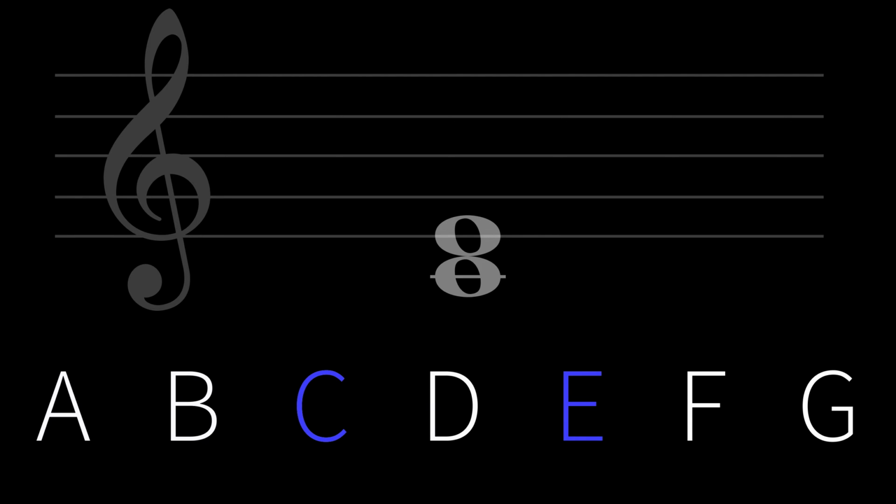Next chord tone on top of that, up a third again, giving us G. C, E, G becomes our chord. And we've just built a major chord. What makes it a major chord is the arrangement of types of thirds.